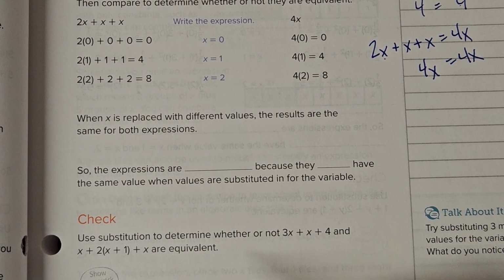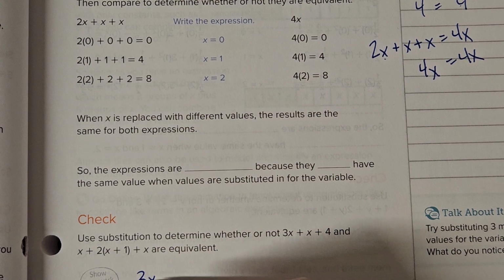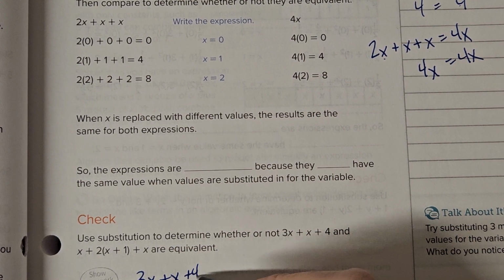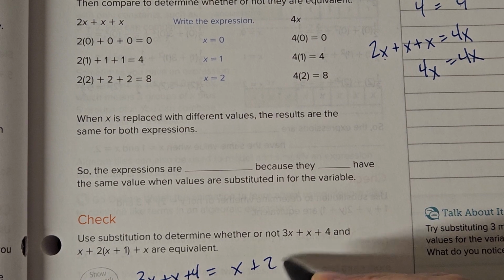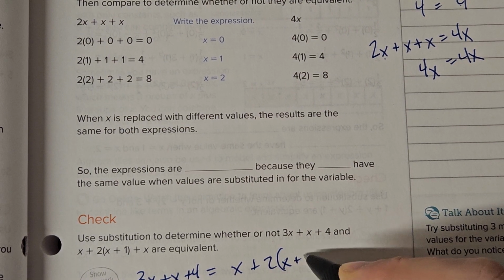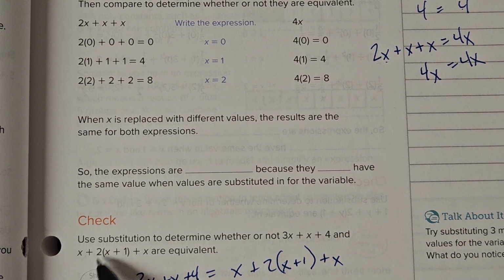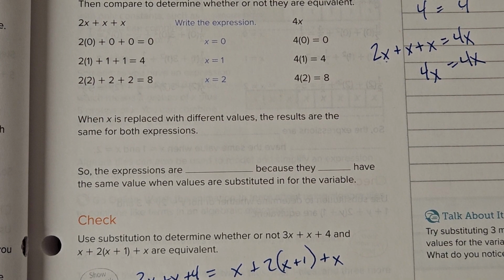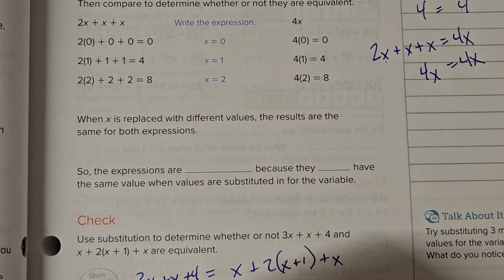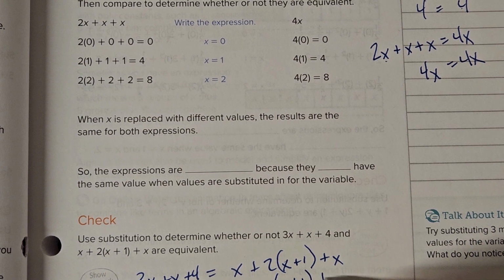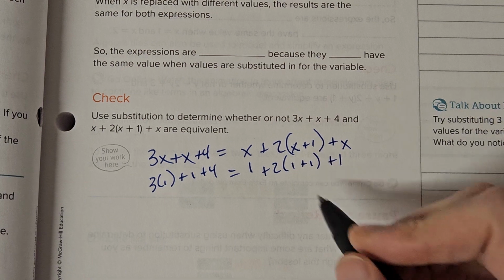Okay, we'll try it here. We've got 3x plus 4 equal to x plus 2, parenthesis, x plus 1, plus x. And they want us to use substitution. So let's keep it easy and go with ones. 3 times 1 plus 4, 1 plus 2 times 1 plus 1 plus 1. So wherever there was an x, we put a 1 in.